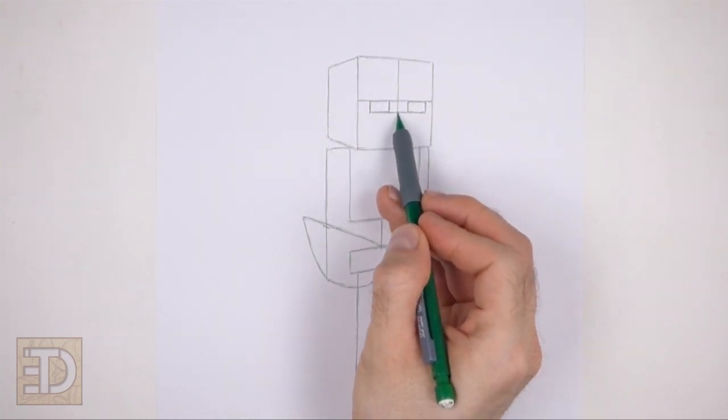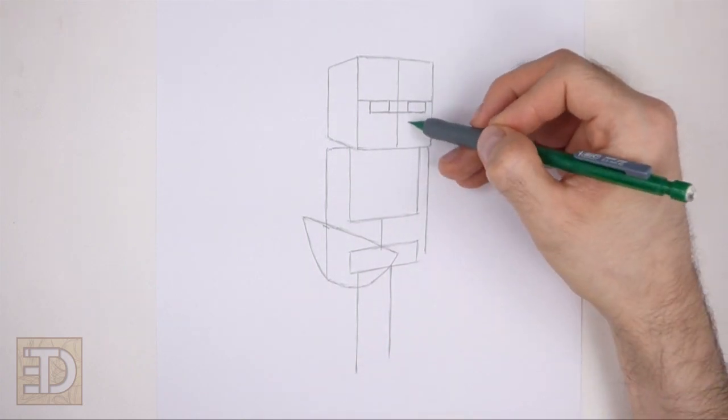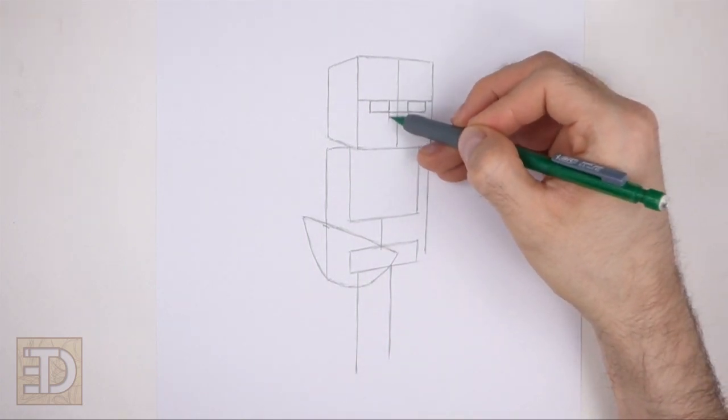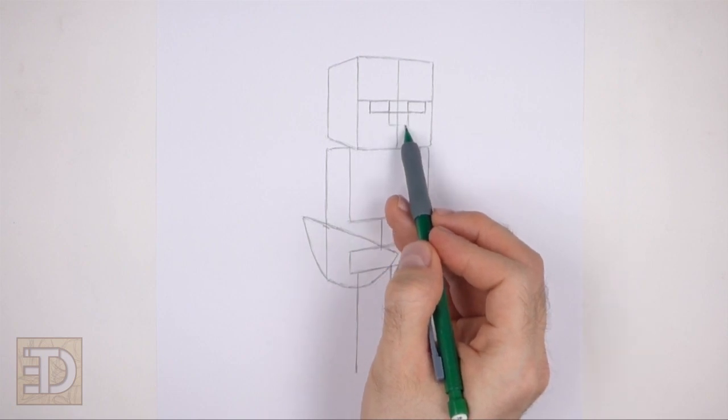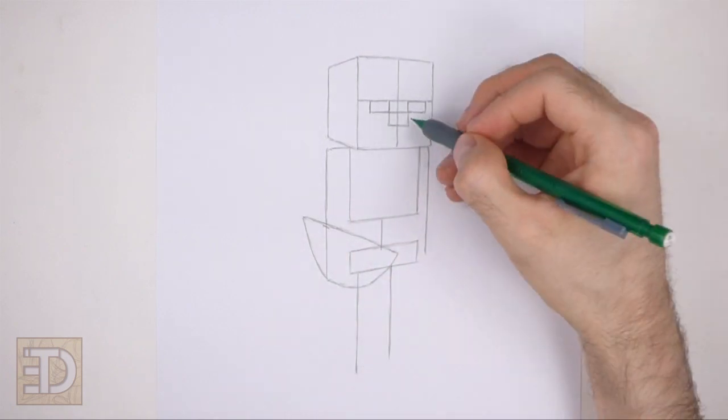Below the eyes, in the middle, draw another small rectangle for the nose. Make the nose the same size as one of the eyes.